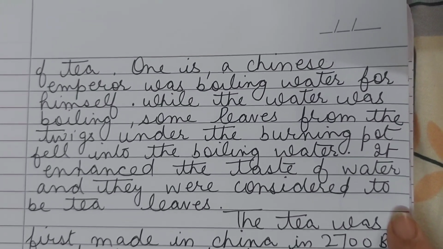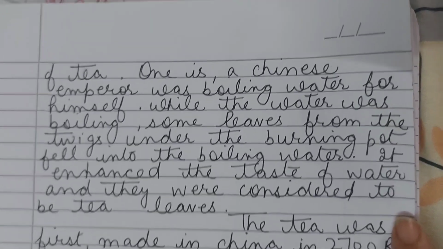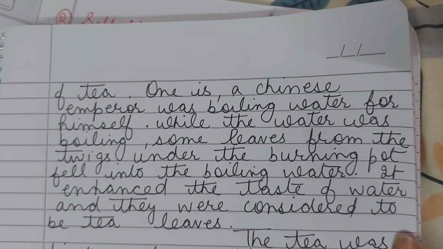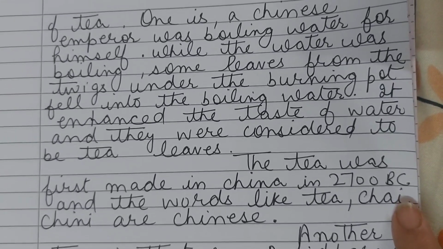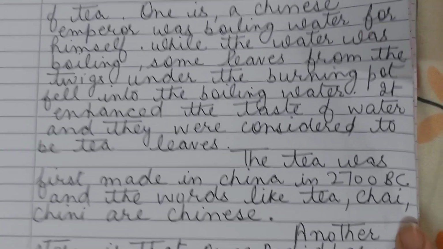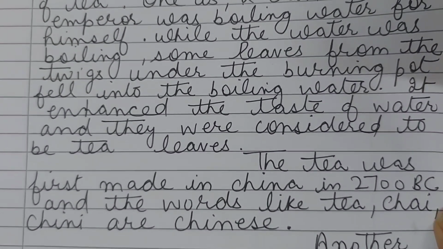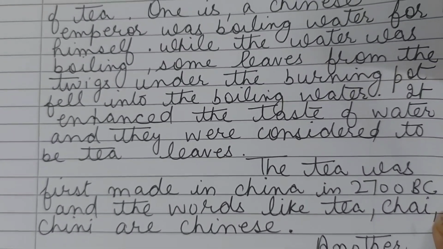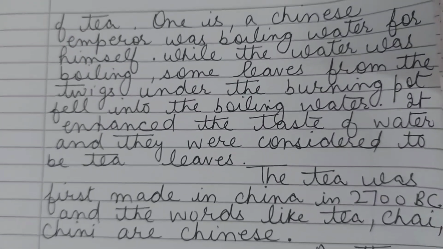It enhanced the taste of the water and they were considered to be tea leaves. The tea was first made in China in 2700 BC, and words like tea, chai, chini are Chinese.